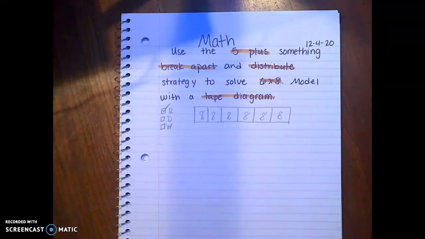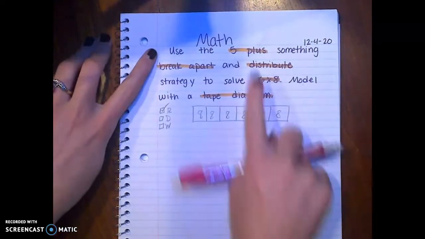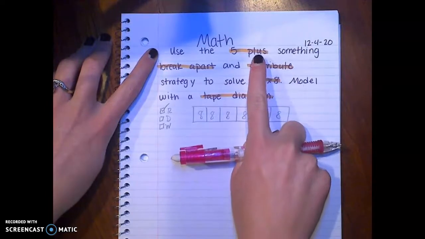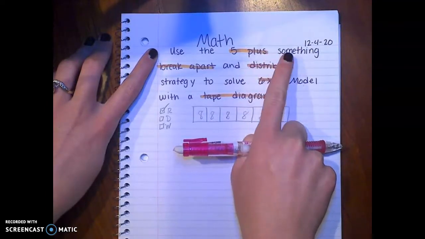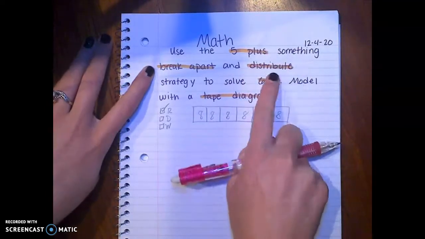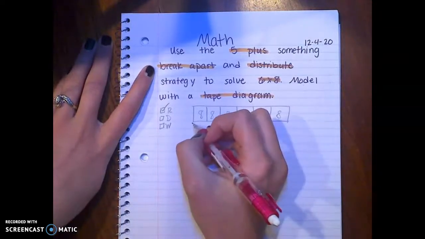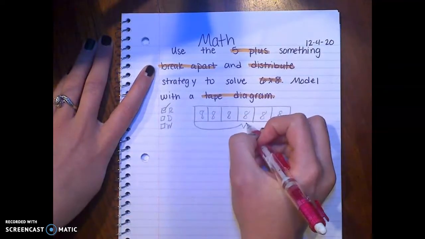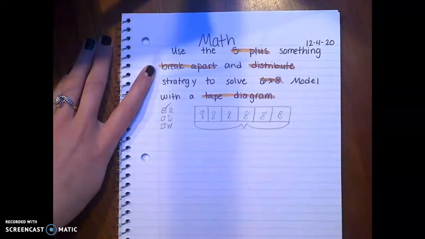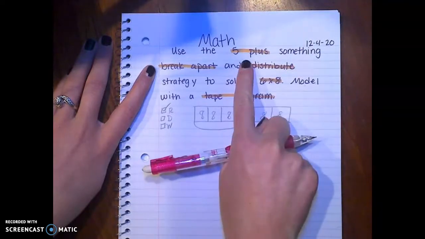All right. Now I need to look back up here and figure out this 5 plus something break apart and distribute strategy. I am going to put a little guy under here. And I am going to look back at my problem and see that it says 5 plus something.